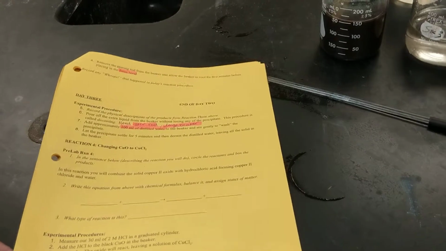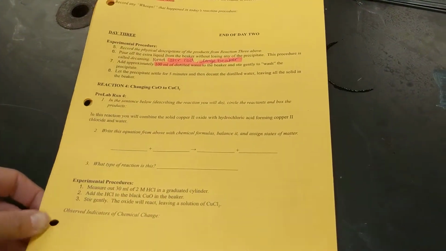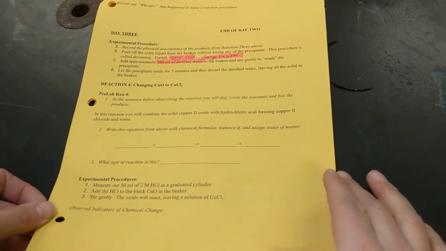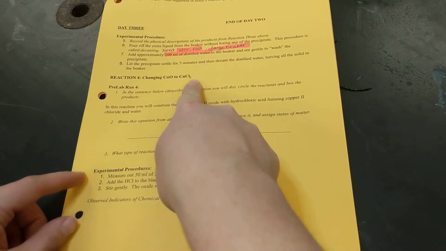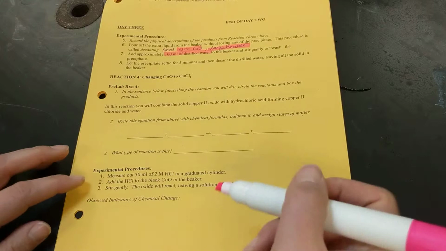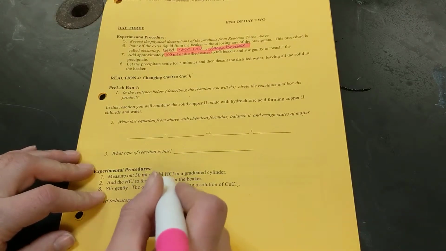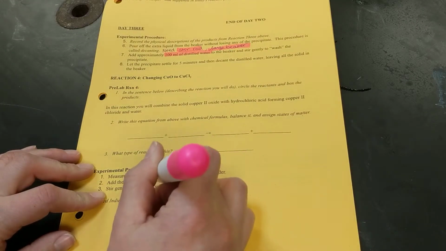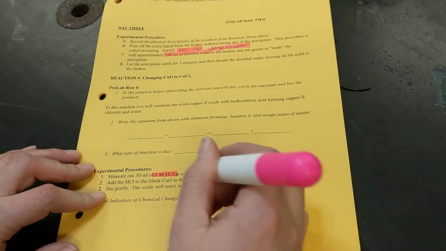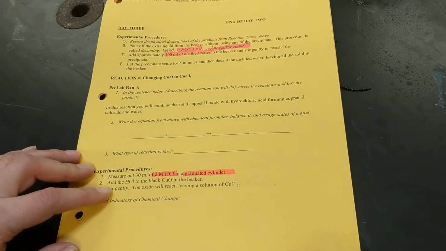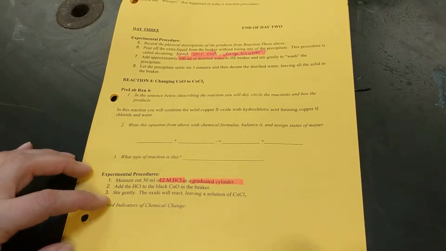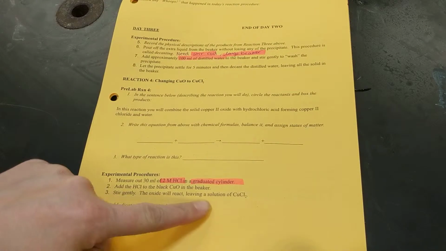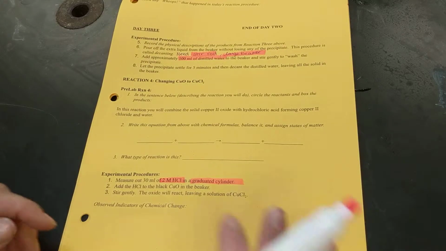The next steps of the lab ask us to actually do our reaction. So we're going to react our copper oxide, that black solid, with hydrochloric acid. It tells us we need to measure out 30 mL of 2 molar HCl in a graduated cylinder. So I need 2 molar hydrochloric acid and a graduated cylinder. It tells us we're going to add the hydrochloric acid to the black copper oxide in the beaker. Stir gently. The oxide will react, leaving a solution of copper 2 chloride.